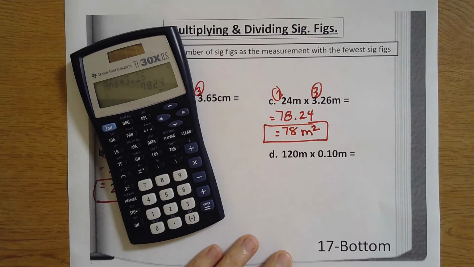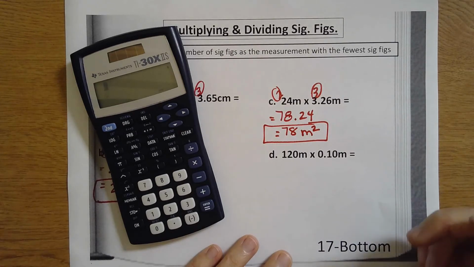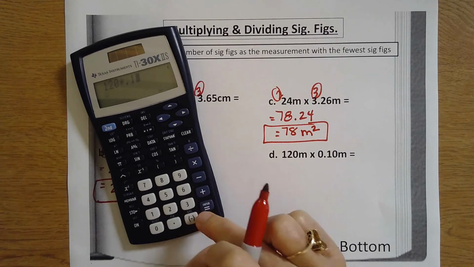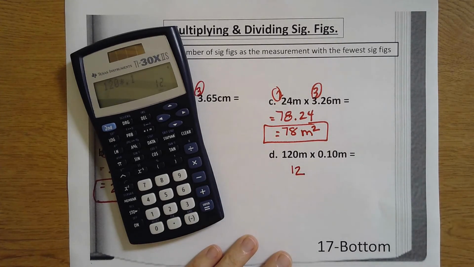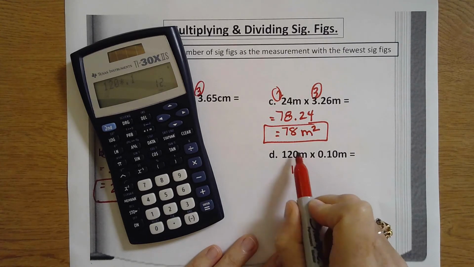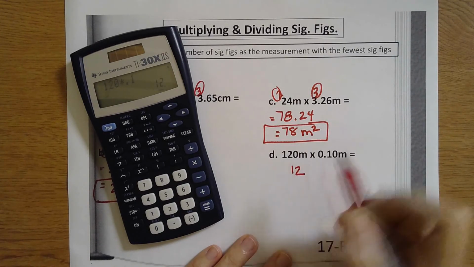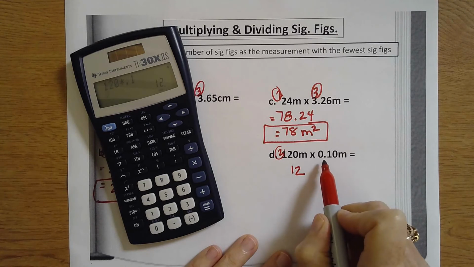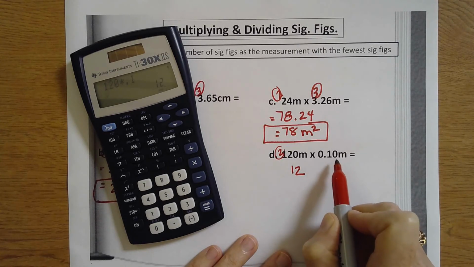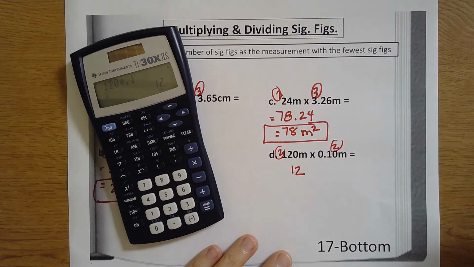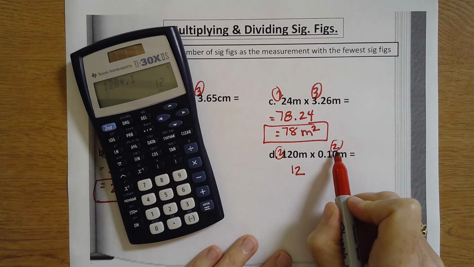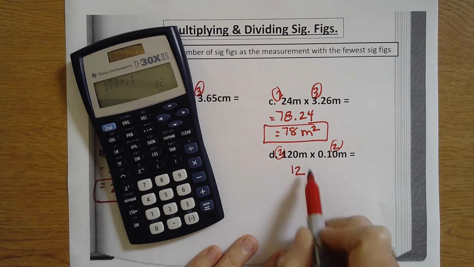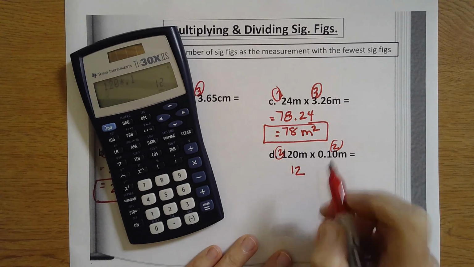And this last problem actually has some zeros, so we're going to apply some other counting rules here. But first I'm going to enter this number, 120 times 0.1, and I get 12 in my calculator. Now, there's no decimal, so this trailing 0 does not count, so there are 2 significant digits in 120. And leading zeros do not count, but this trailing one will because there's a decimal, so the 1 as well as the 2 count as significant figures. Therefore, both of these numbers have 2 sig figs, so I can also have 2, and that's what my calculator happened to give me, and it'd be meters squared.